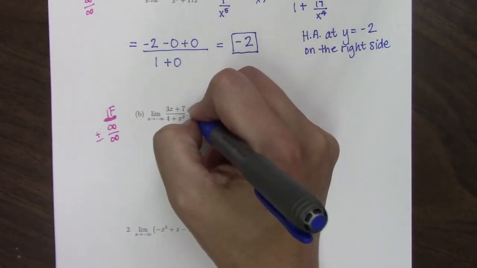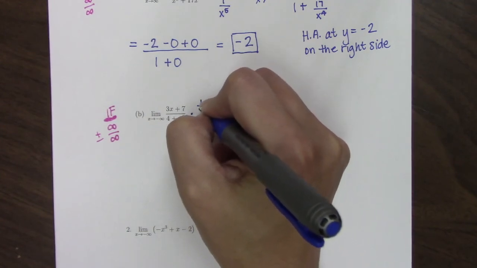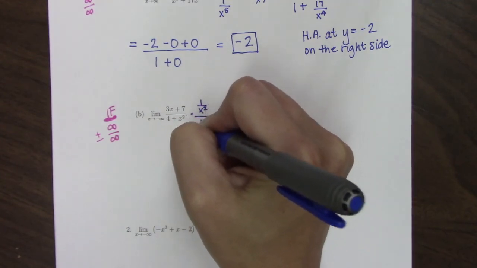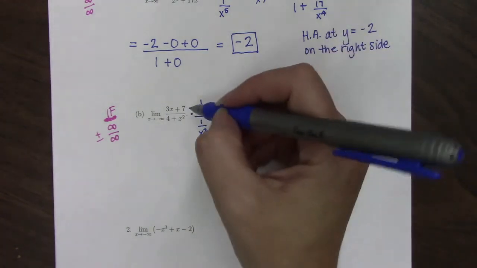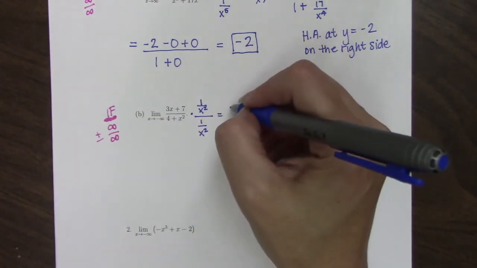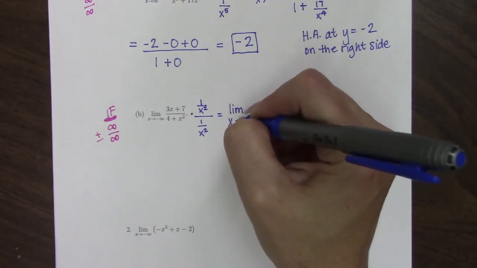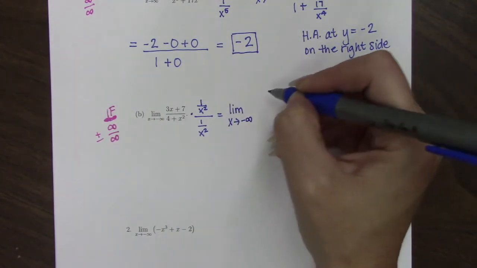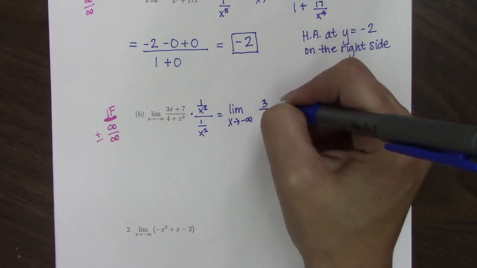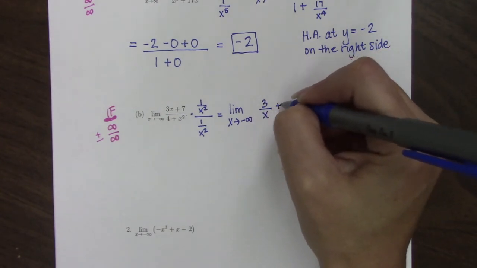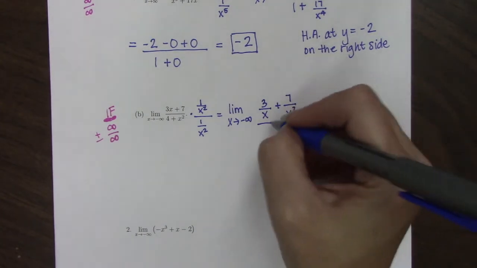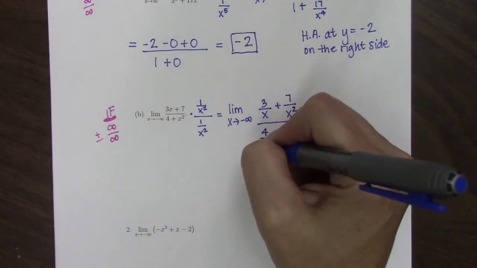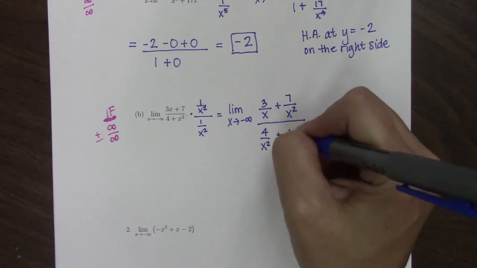So you choose the highest power, which was x squared, and whatever I do to the numerator, I have to also do to the denominator. When I multiply across, I get the limit as x approaches negative infinity of 3 over x plus 7 over x squared, and the denominator is 4 over x squared plus 1.